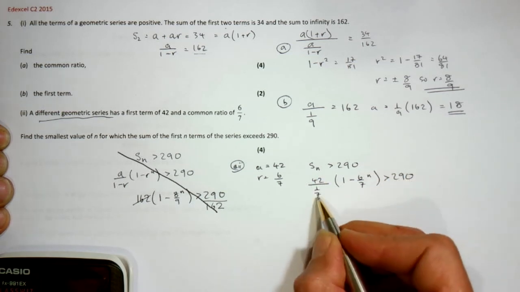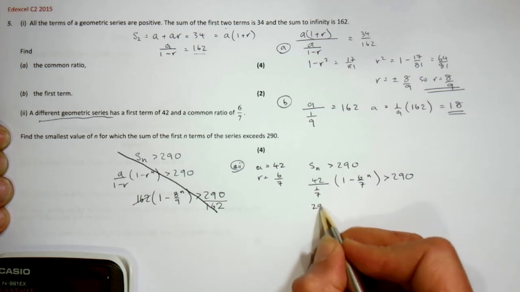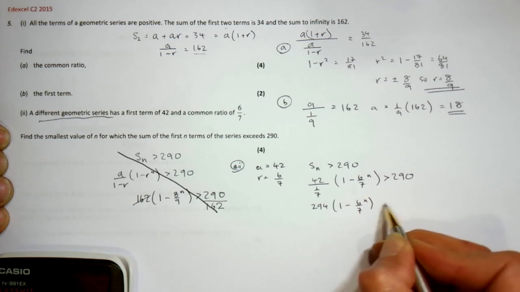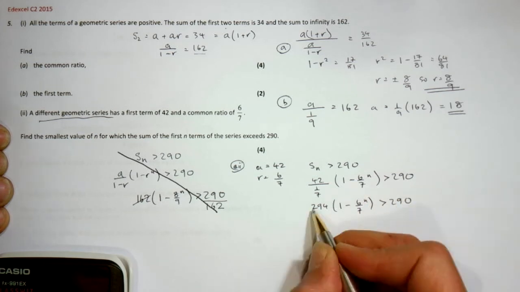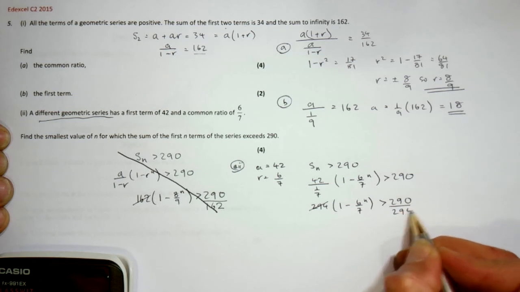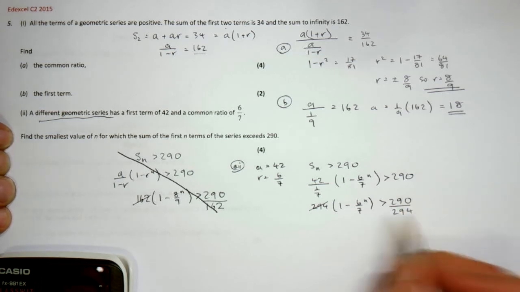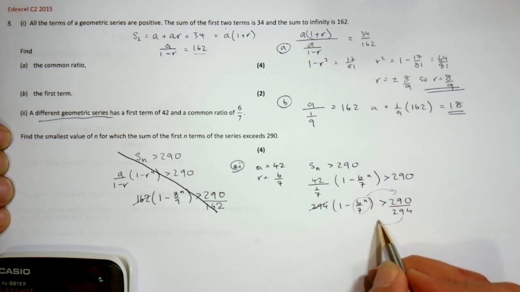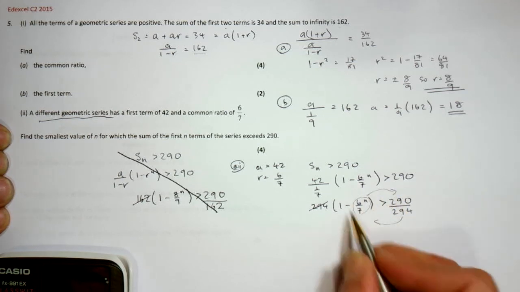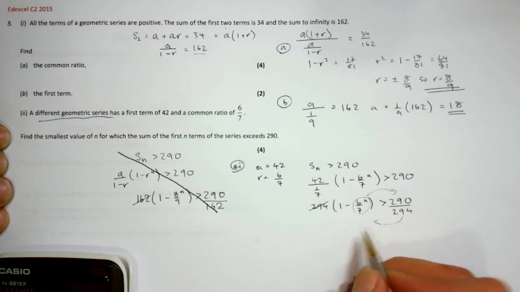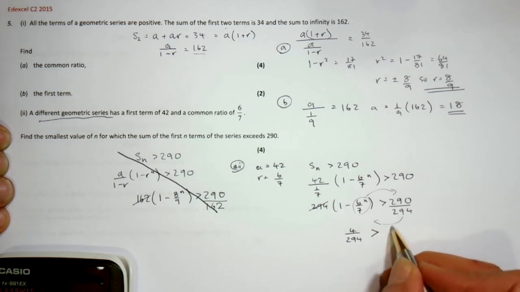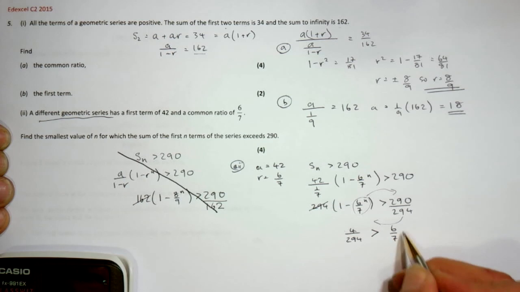42 divided by a seventh is the same as 7 times 42, which is 294. So 294 times 1 minus 6/7 to the power of n is bigger than 290. Now when we divide by 294, we get a number less than 1, because the next thing we're going to do is switch sides. Move this one over there, move this one over here. So we get 1 take away 290 over 294 is 4 over 294. And that must be bigger than 6/7 to the power of n.